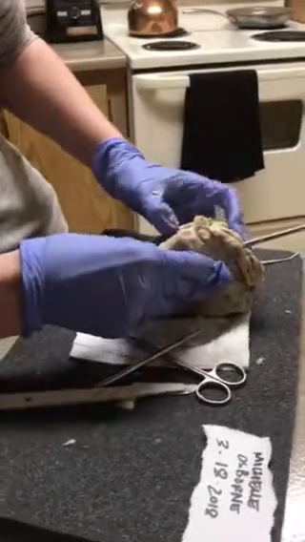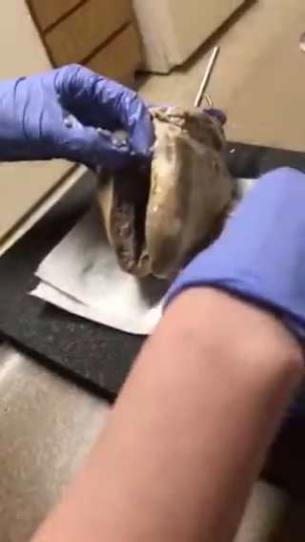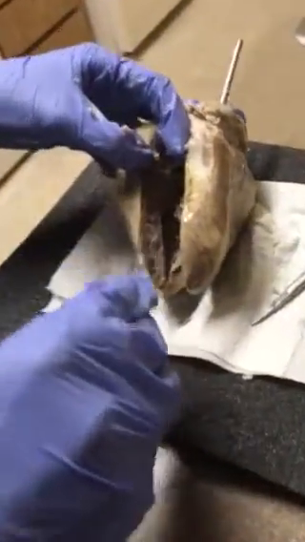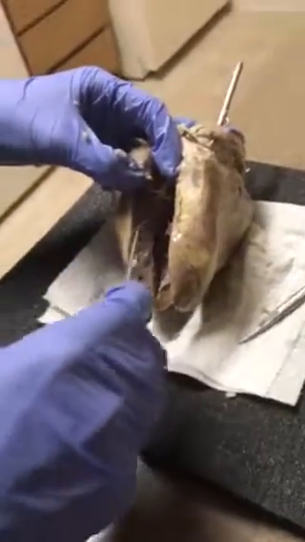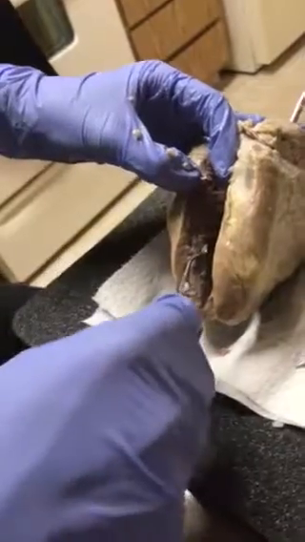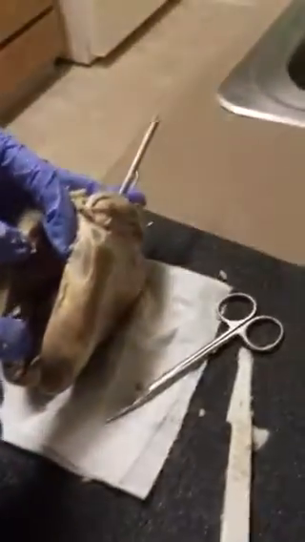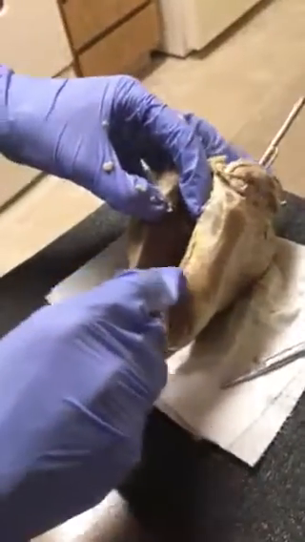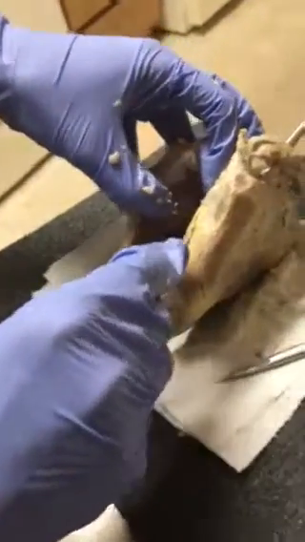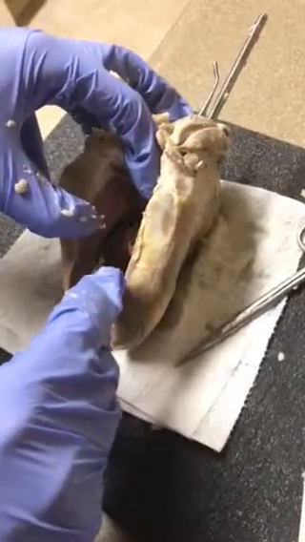It's kind of difficult to see. So this is the left ventricle wall right in here. It's very thick. Inside here we have the chordae tendineae, the ones that look like webbing in here. Chordae tendineae right in here.